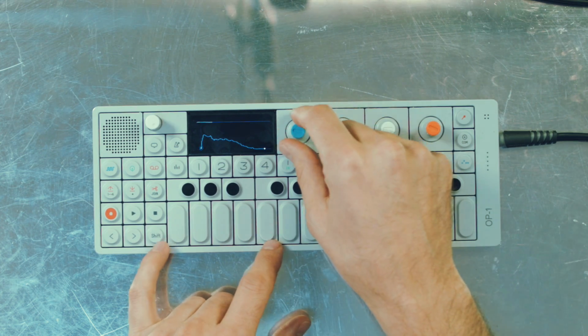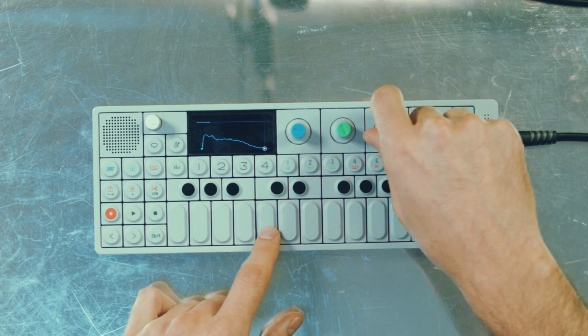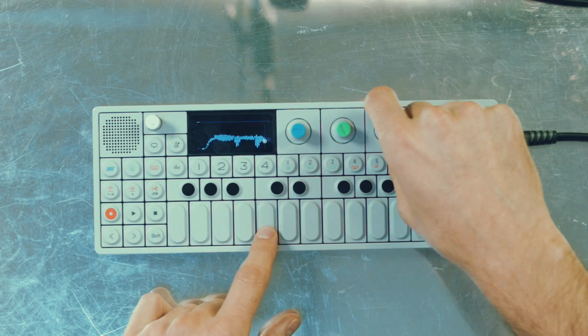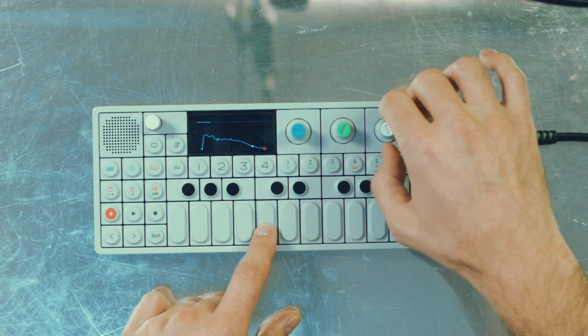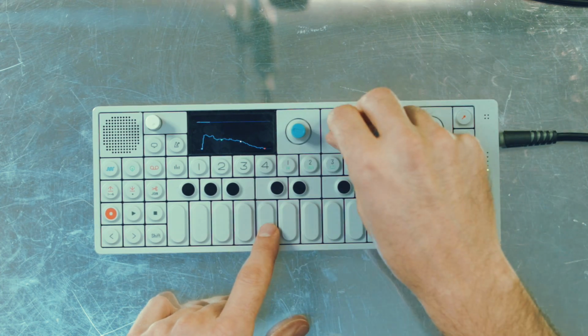If you want to change the end cut or the loop point, green and white are loop points.